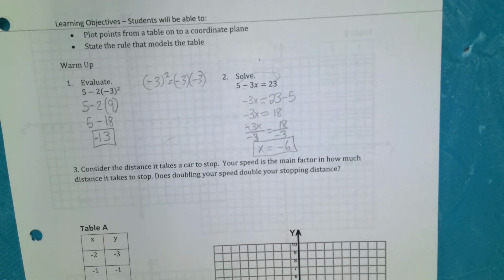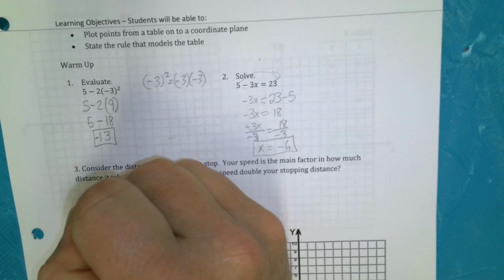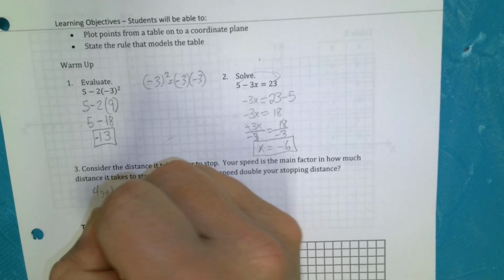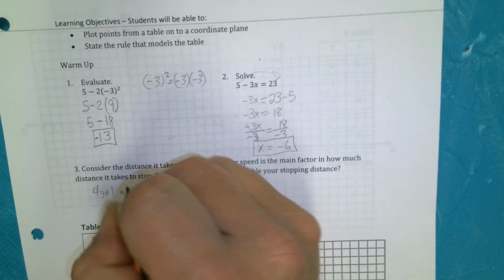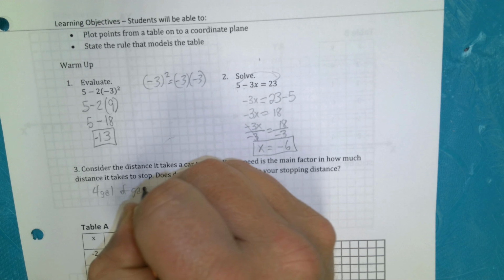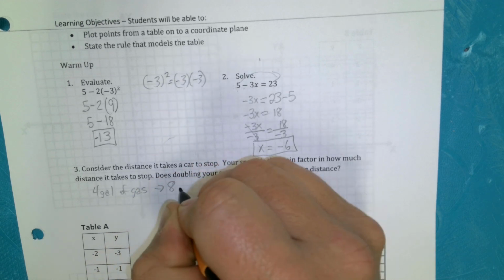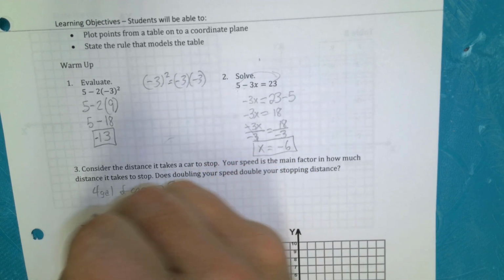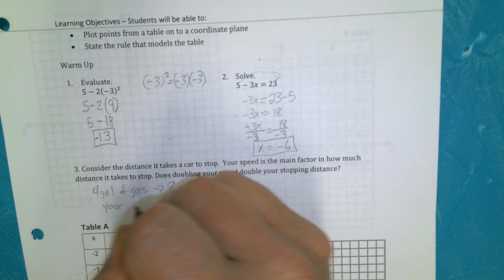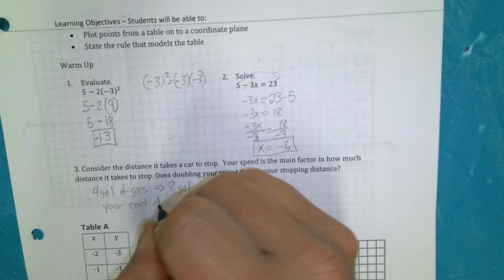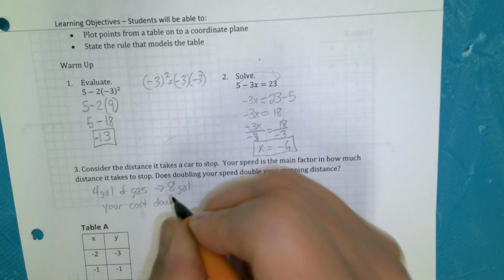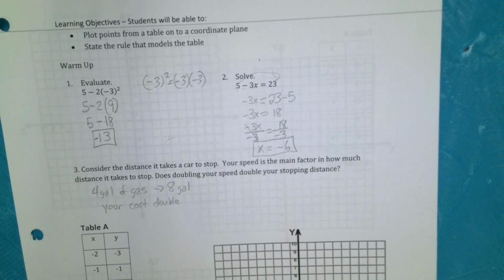If you're getting gas at the gas station, and you put in 4 gallons and it costs a certain amount, if you go from 4 gallons of gas to 8 gallons, your cost does double. How much you're going to pay. So there are definitely situations that work that way.